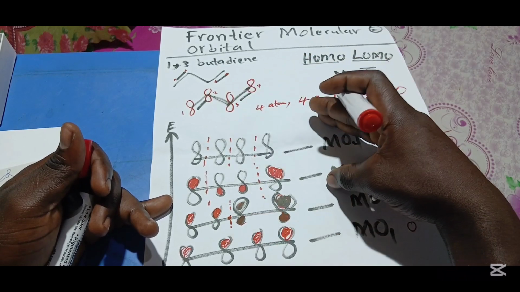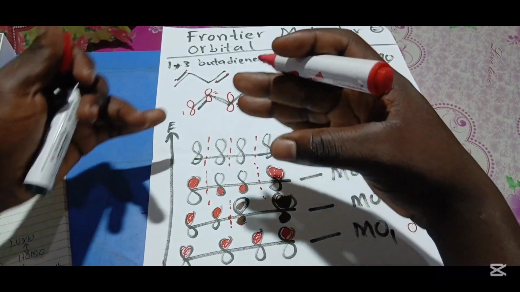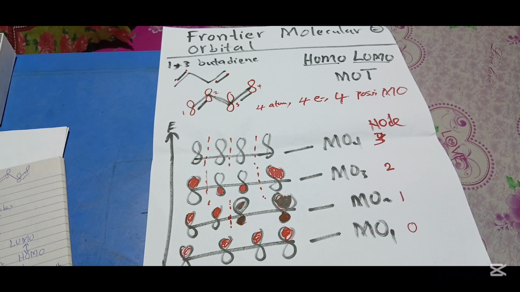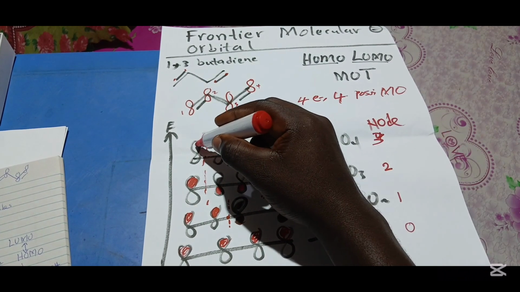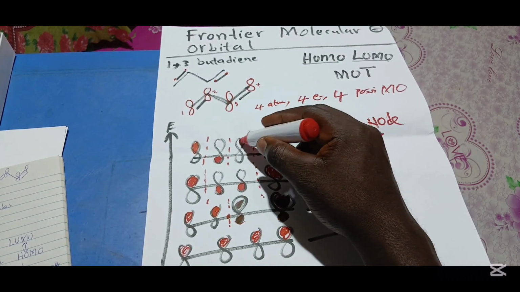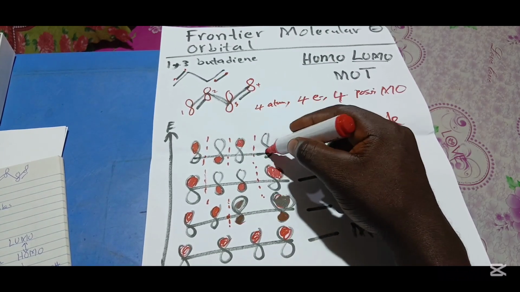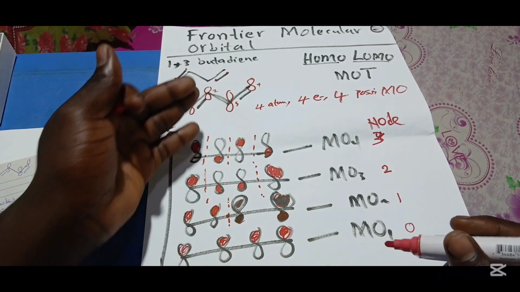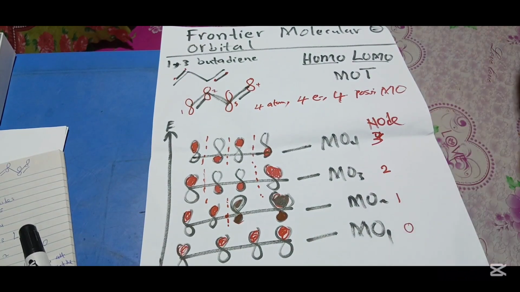This one is just simple. But when we have a huge molecular orbital, sometimes indicating the nodes becomes difficult. But don't worry. So now all of these are not in phase, like this, like that. Now that we are done indicating our phases, let's look at our electrons.